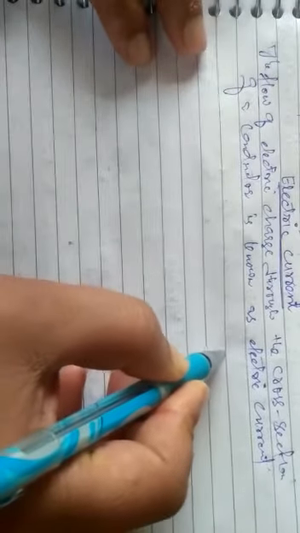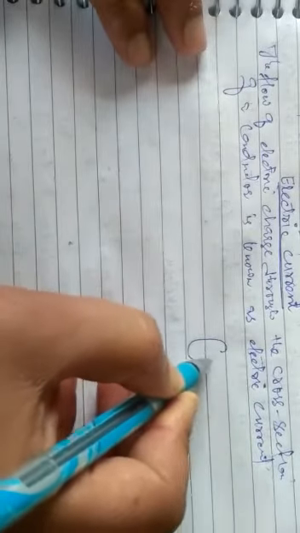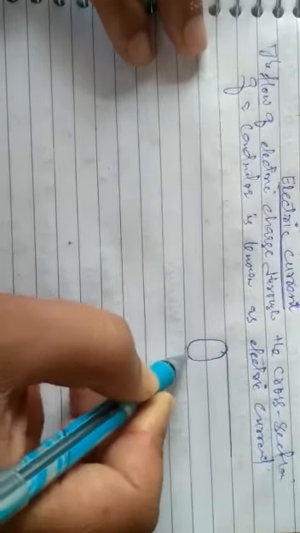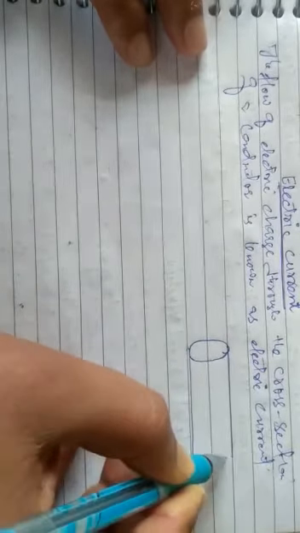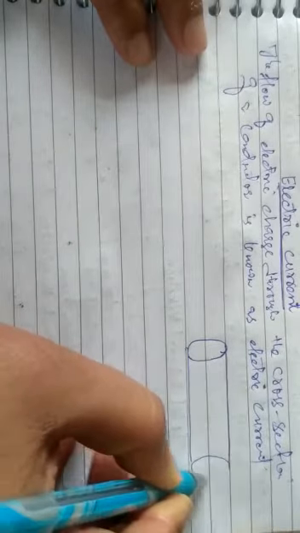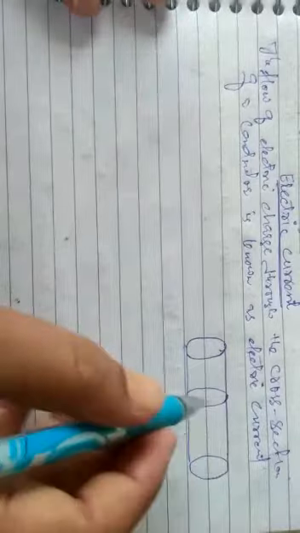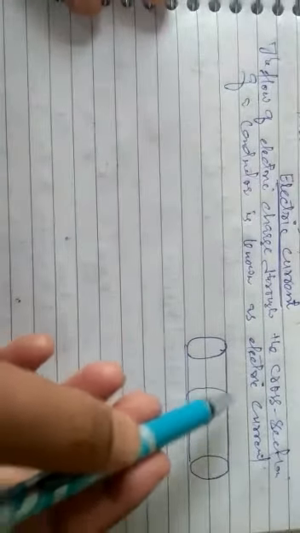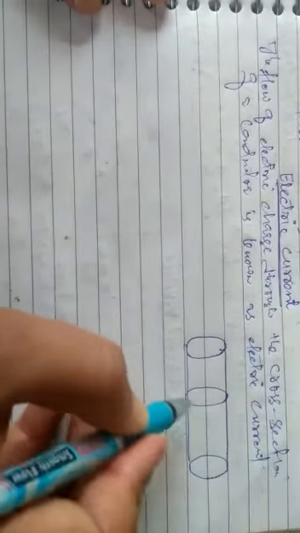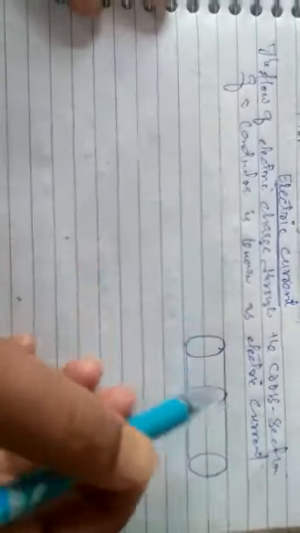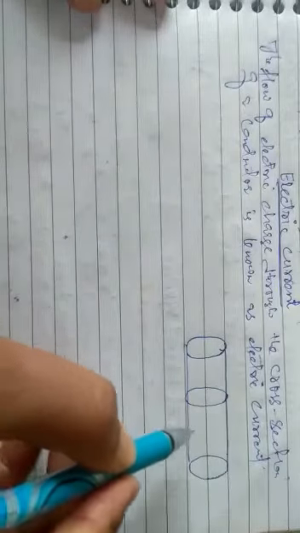If we have this as a conductor, and if we take any cross section of the conductor, it has a uniform cross section, I will say the thickness. So the flow of electric charge through the cross section of a conductor is known as electric current.